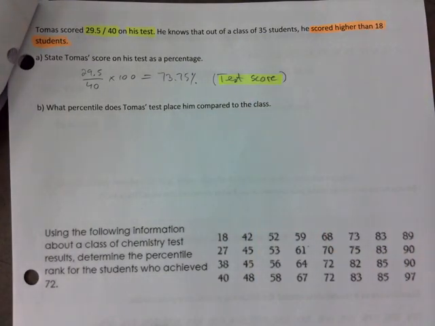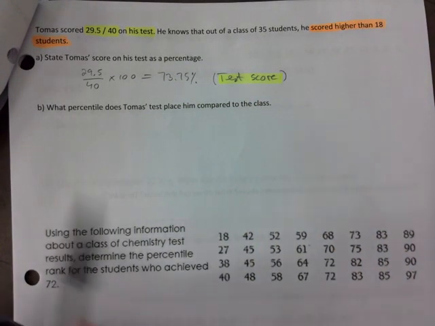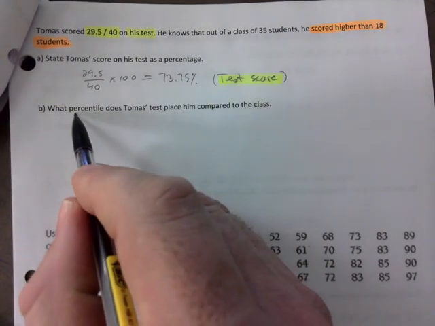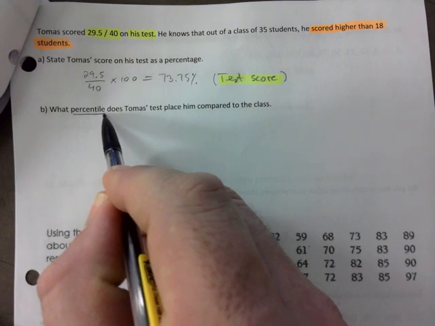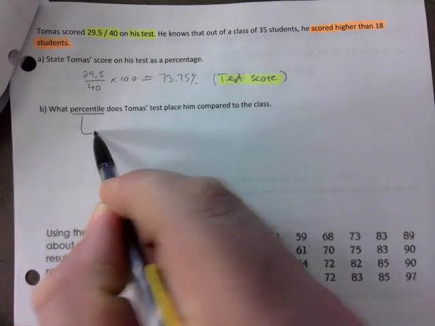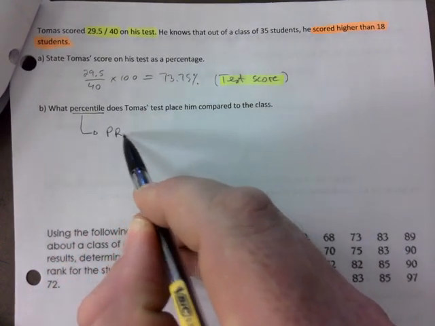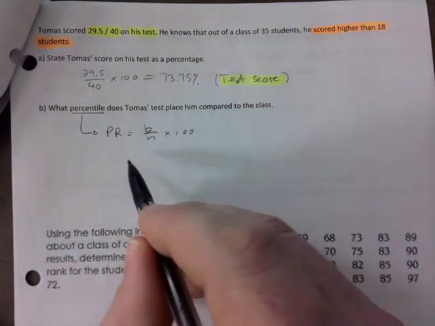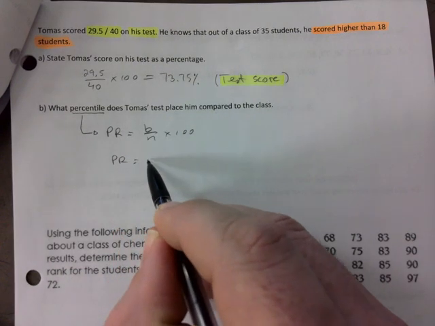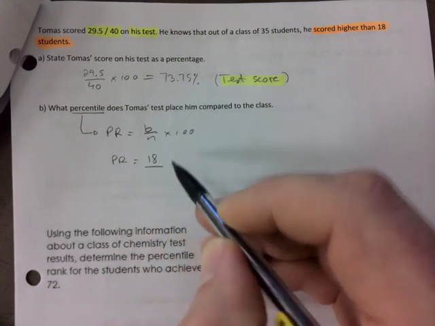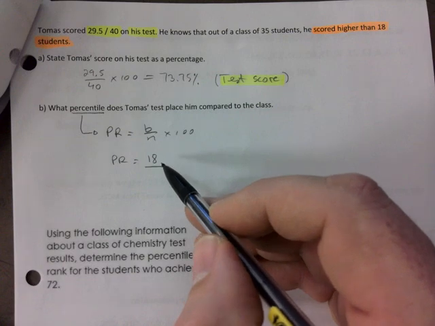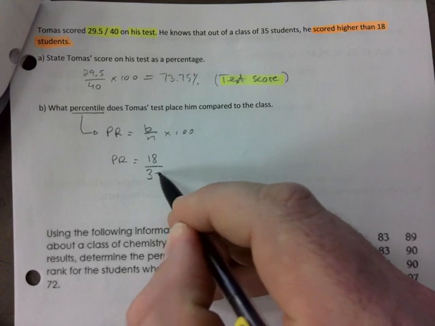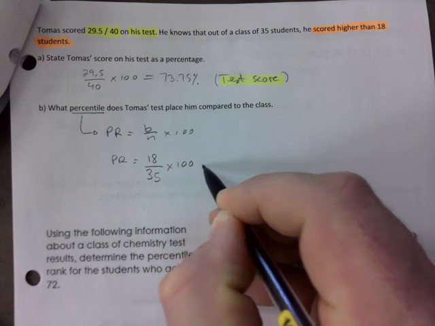Okay. Next, what percentile does Thomas's test place him in compared to the rest of the class? As soon as you see the word percentile, you know you're going to have to calculate the percentile rank. It's the same thing. So you go B over N times 100. That's the formula. We know he scored higher than 18 students, so that means 18 are below, out of 35 times 100.